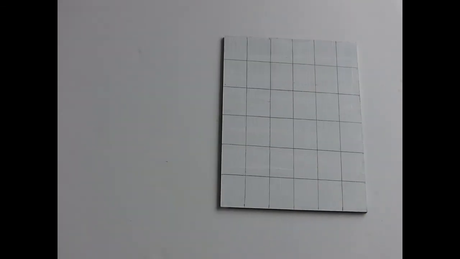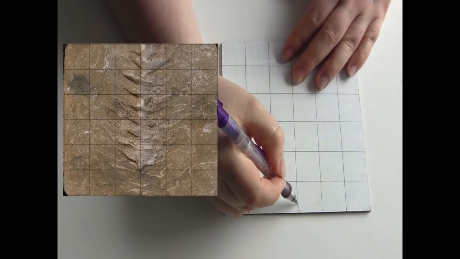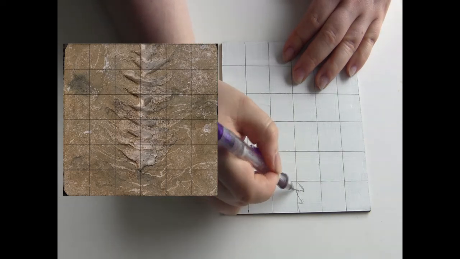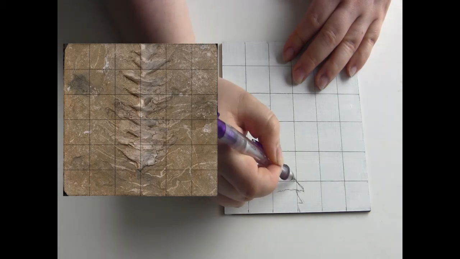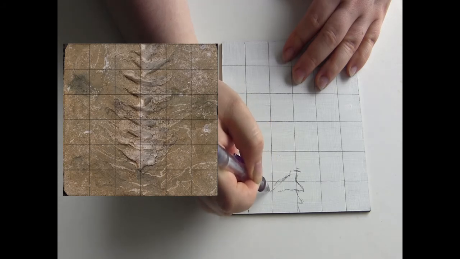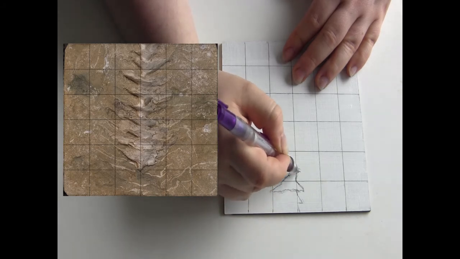Alright, now that we have our grid, let's just get started sketching. You might be wondering, what is the point of drawing a grid on this if we're just going to draw over it? Well, gridding is a technique that can be used to copy artwork that's far easier and way more accurate than simply freehanding it, especially if you're not that confident as an artist.